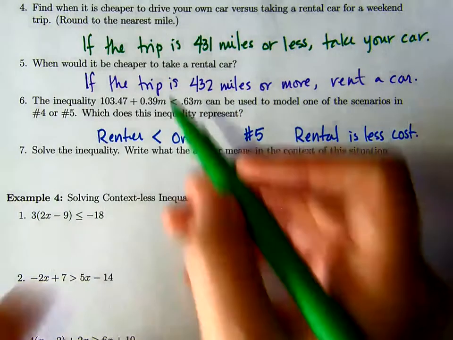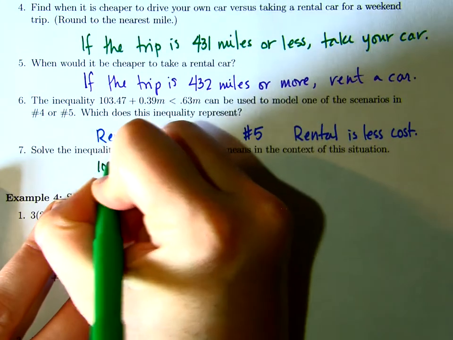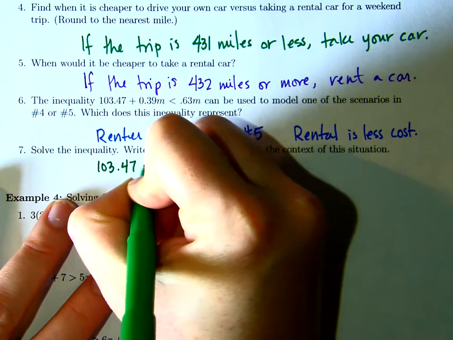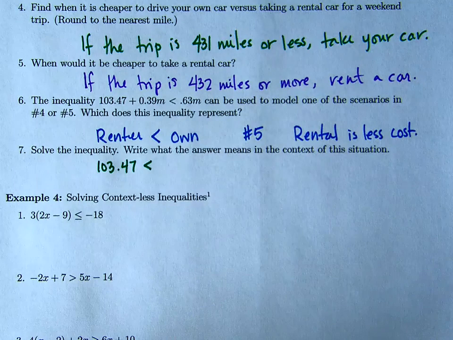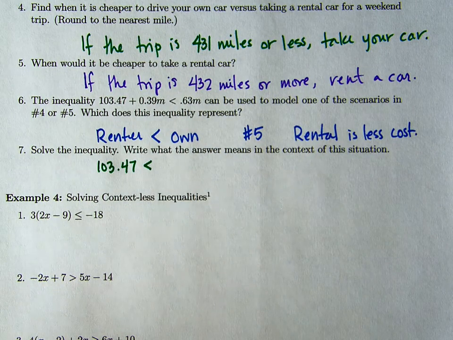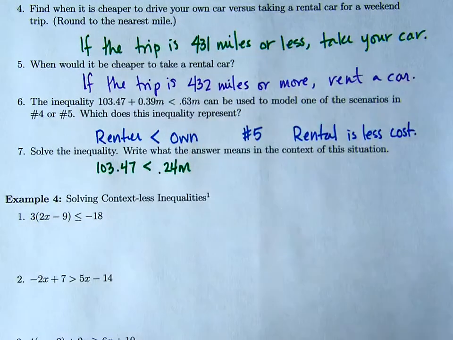So certainly we can subtract this many m's from both sides. Well, we have 0.63, take away 0.39, we have 0.24 m's.